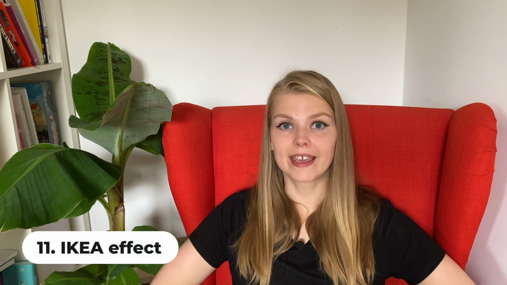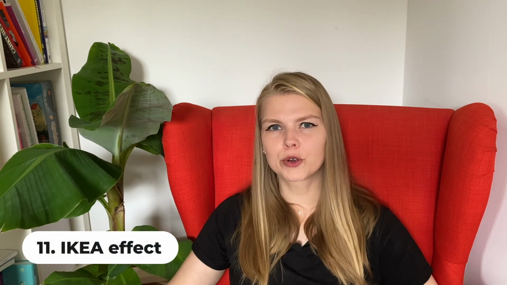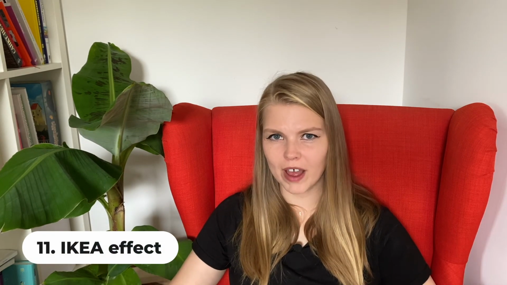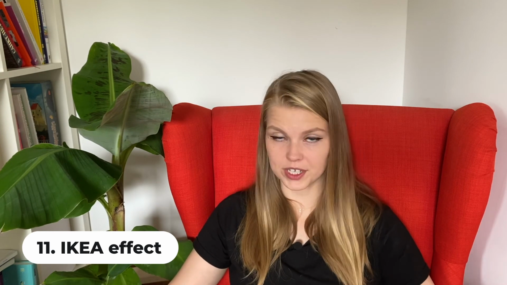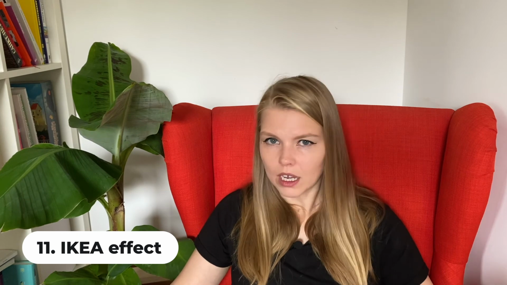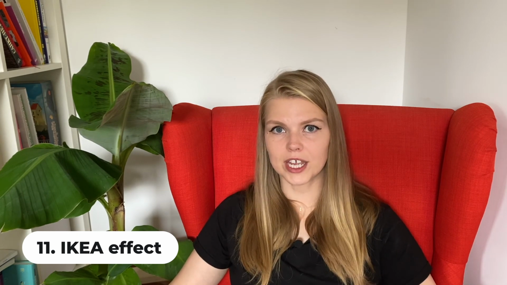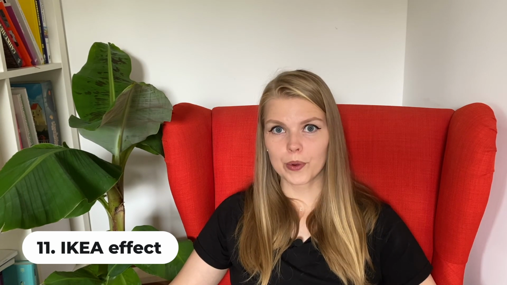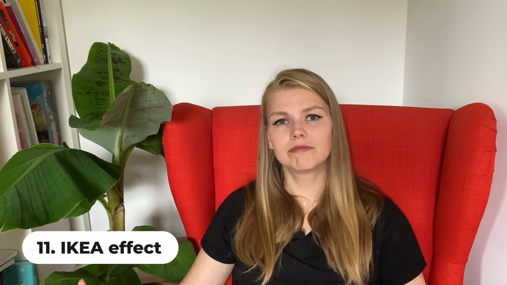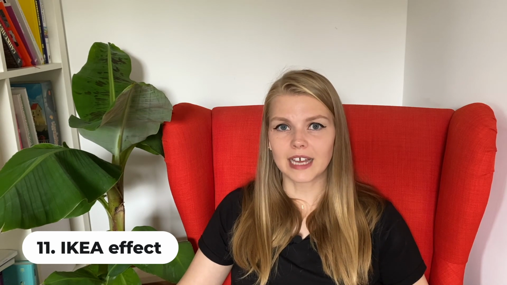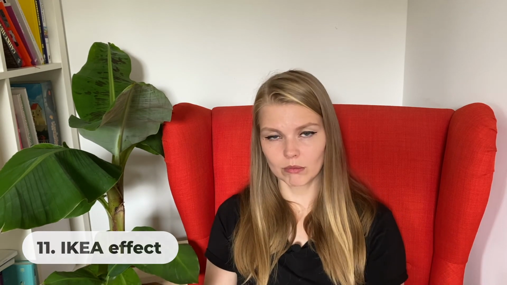And the last one, number 11, is the IKEA effect. The IKEA effect refers to putting disproportionate value into something that we have assembled or done ourselves, even though the quality may not be that good. This is an extension of the effort justification, where the more effort you put into something, the more you like it. Yeah, that happens because people want to feel competent. And by assembling something, they see the result of their competence.